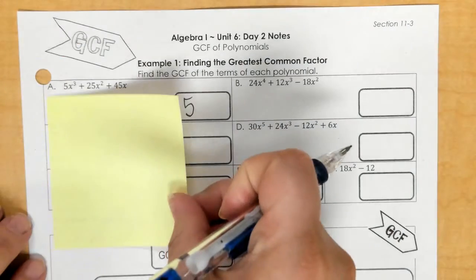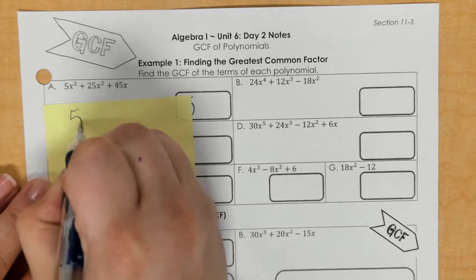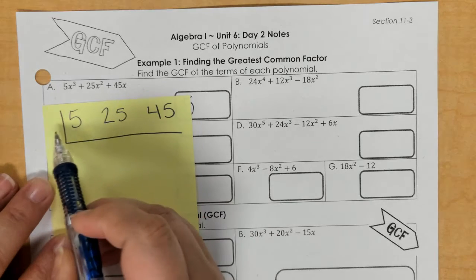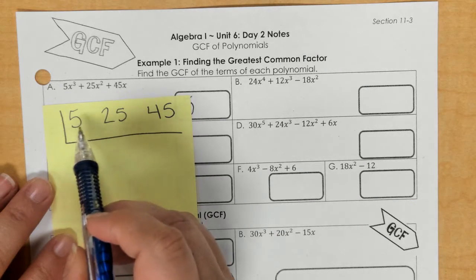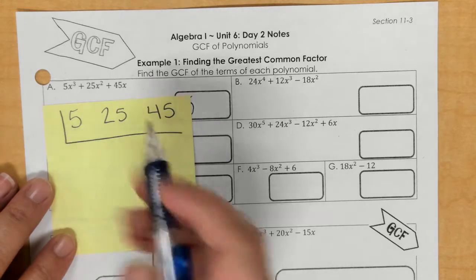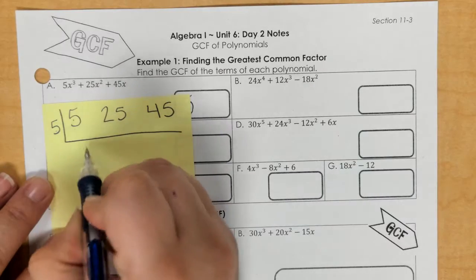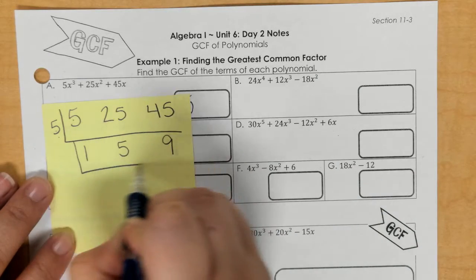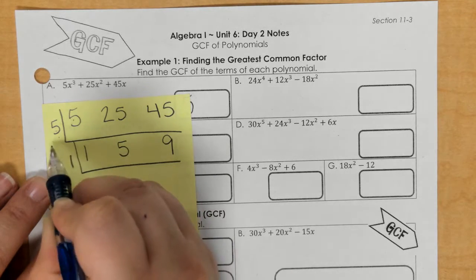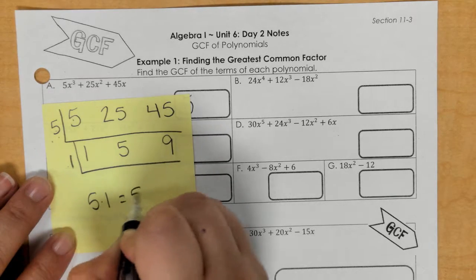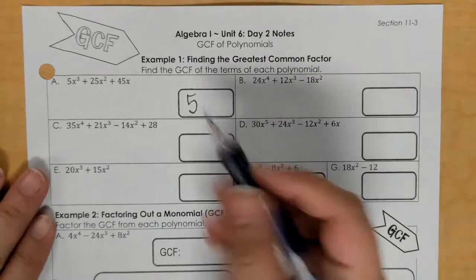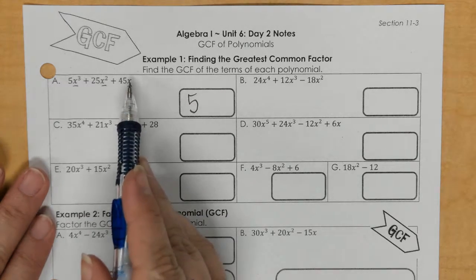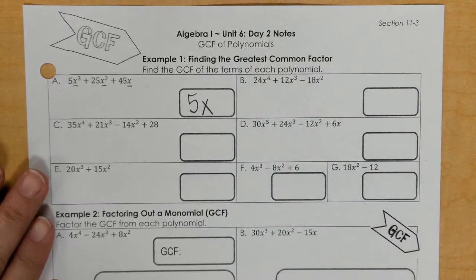If you want, you could write out your 3 numbers and decide from here: they're not even, so we can't use 2, but they all end in 5, so you can divide by 5. If I divide by 5, we get 159. The only number that goes into 159 is 1, so 5 times 1 is 5. Now I look at my x's, and the lowest x I have is that 1x, so I'm going to use x to the first.